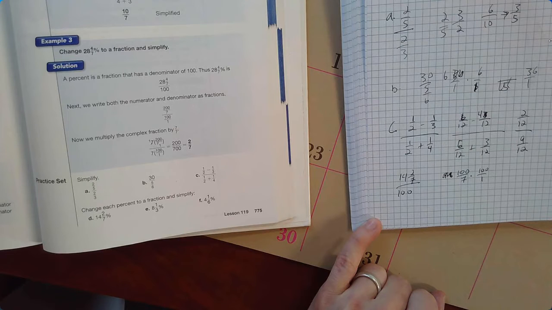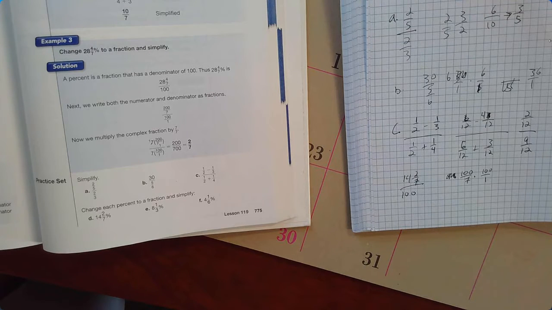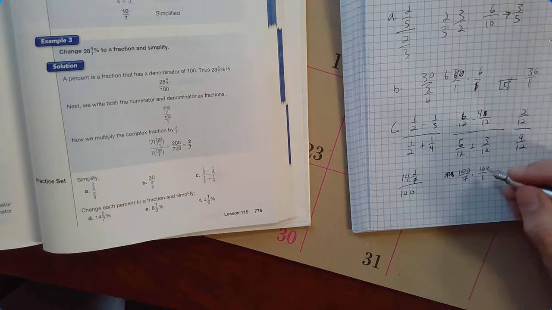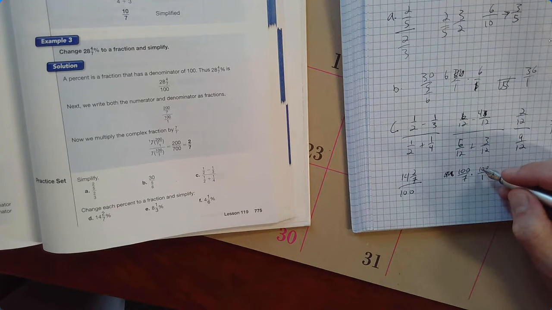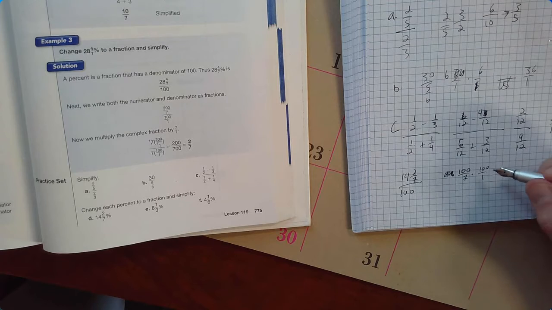I think I might have messed up. 7 goes into 1,000 many times. I have something. What did I do wrong? Oh, yeah. What I messed up with is I wrote this here.